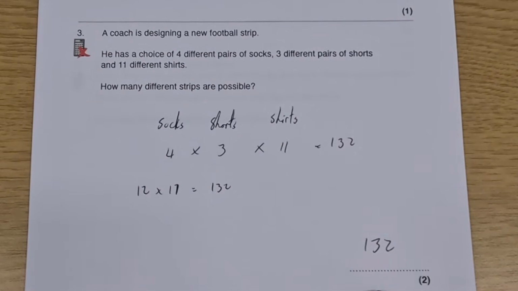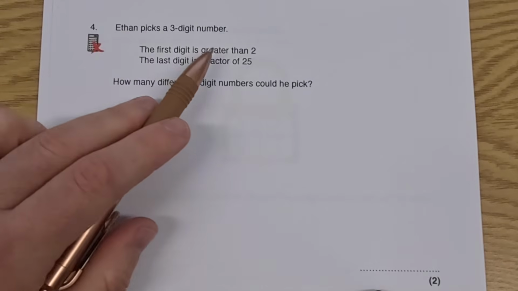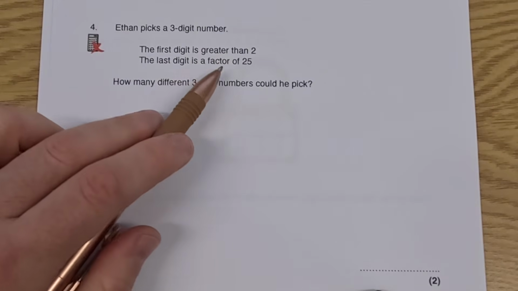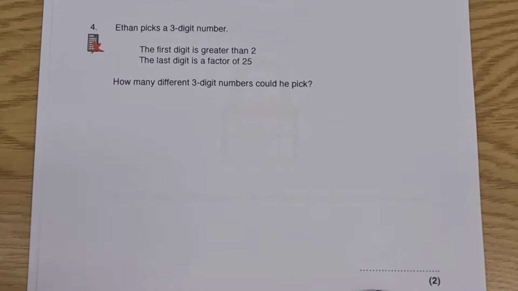Okay, let's look at our next question, question number 4. Okay, question number 4 says, Ethan picks a 3-digit number. So he's picked a 3-digit number. So it's got 3 digits. The first digit is greater than 2. The last digit is a factor of 25. And the question says, how many different 3-digit numbers could he choose?